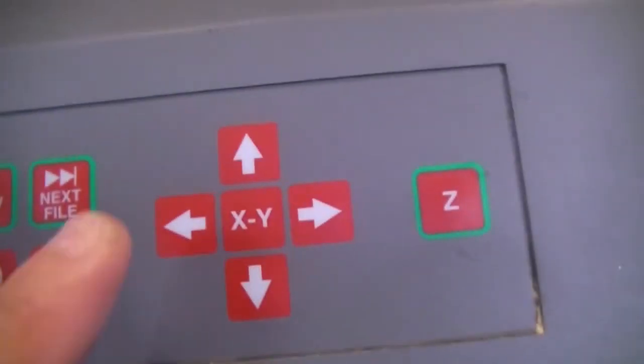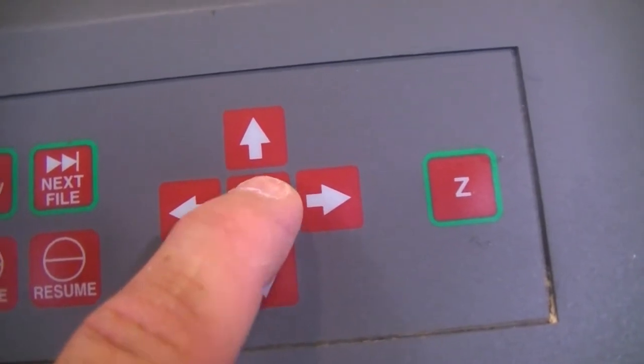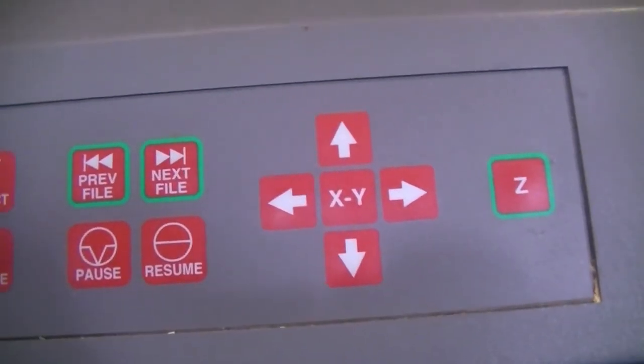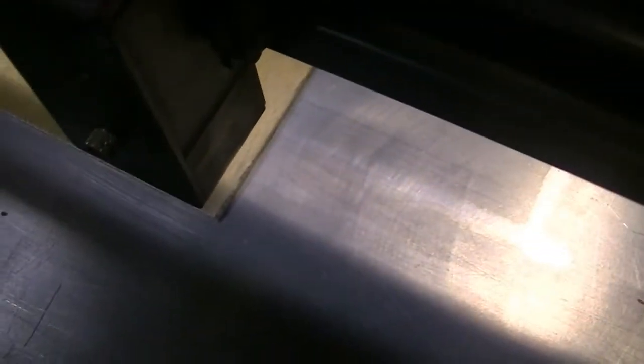Now, if I don't need that anymore, to get rid of it, all I do is simply turn it off by hitting the XY button, which is how we turned it on. And now it is in fact off.